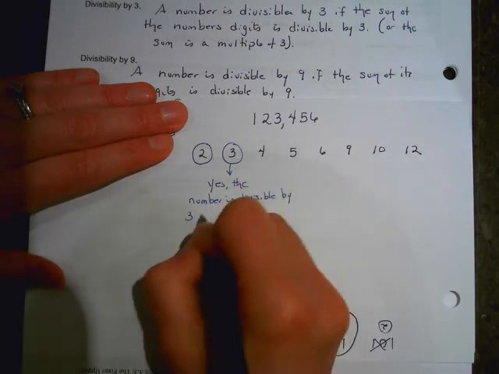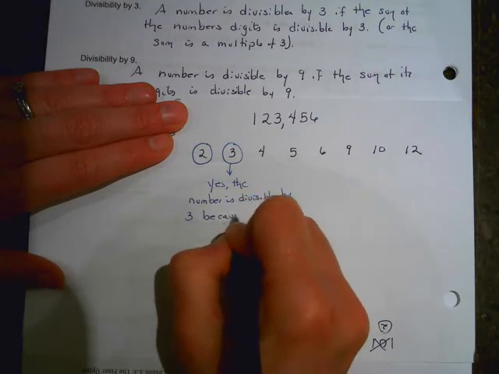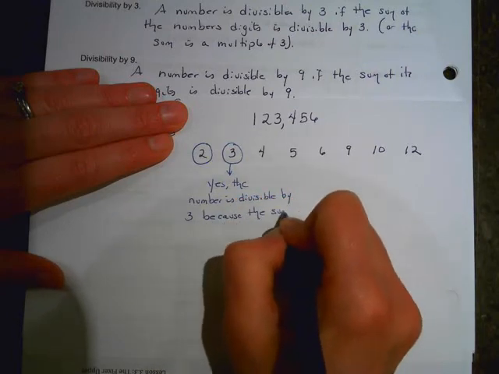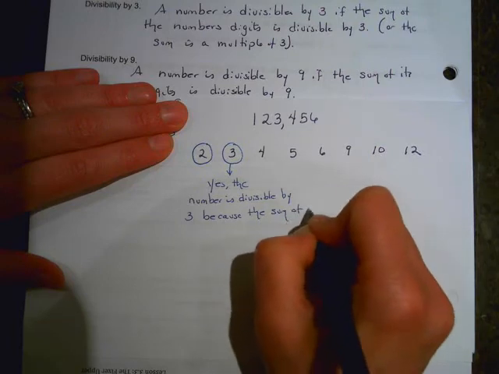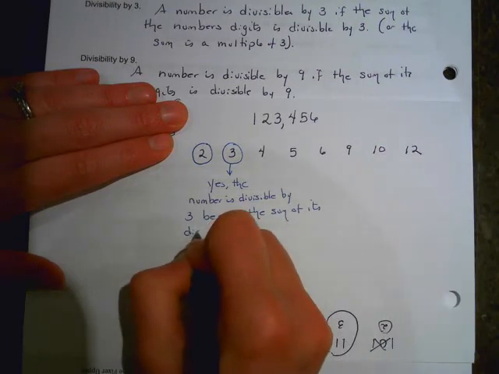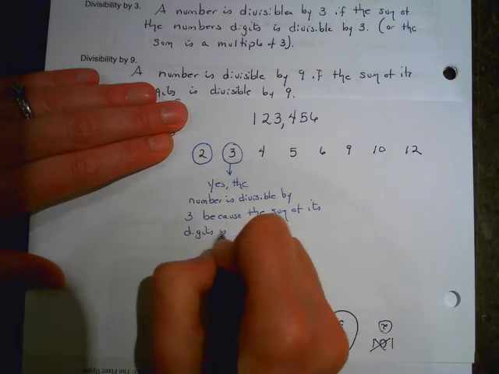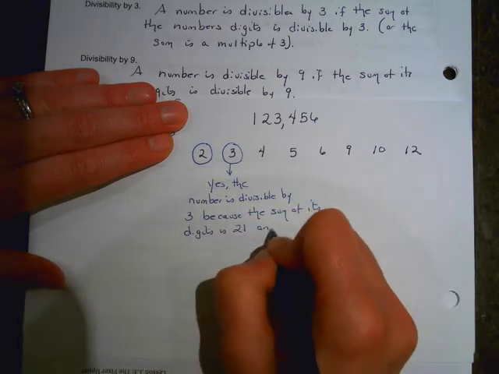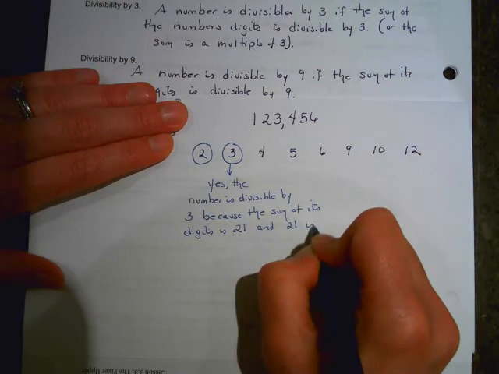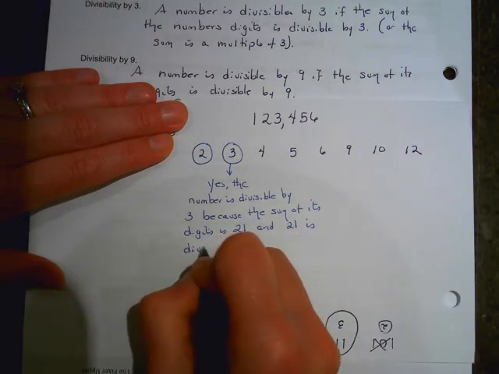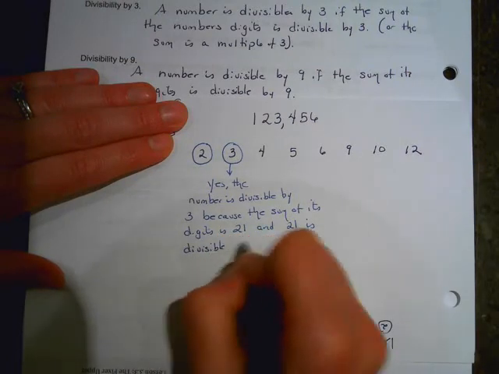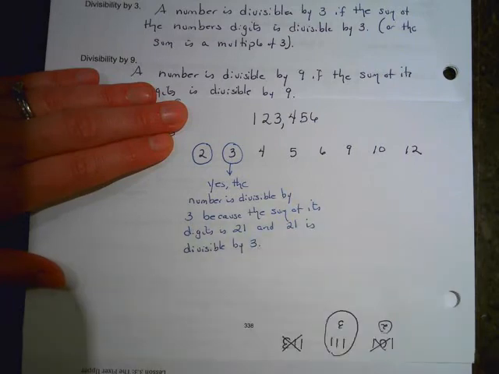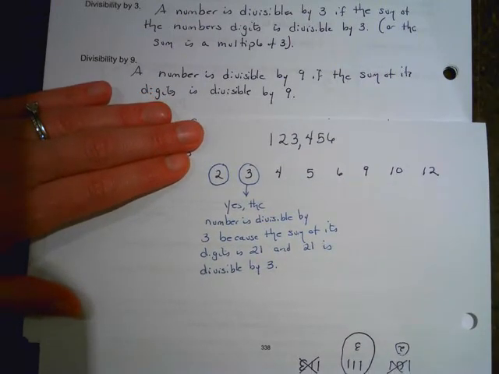By 3 because the sum of its digits is 21, and 21 is divisible by 3. So that's how you're going to answer the questions on your WOW. All right. Does that make sense, I hope?